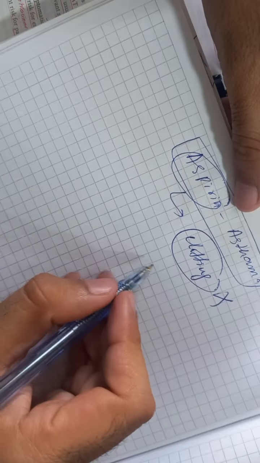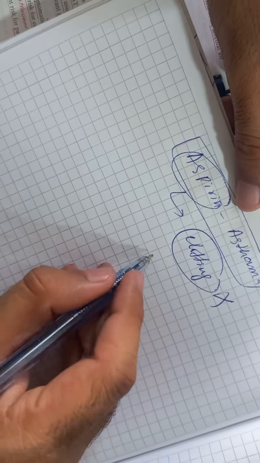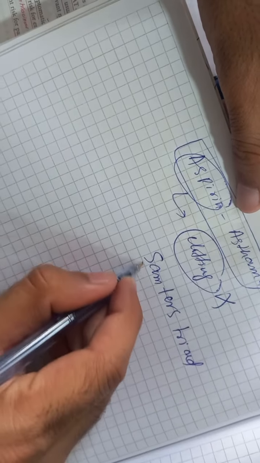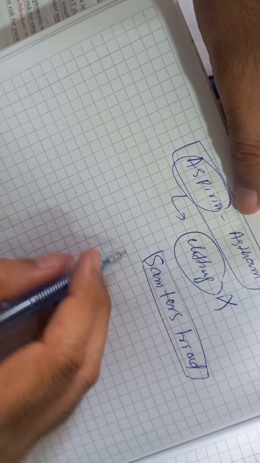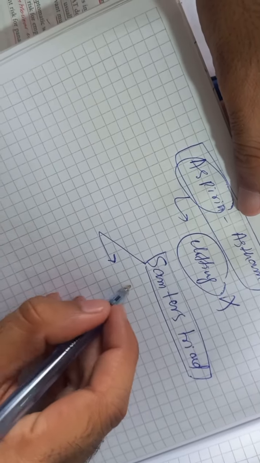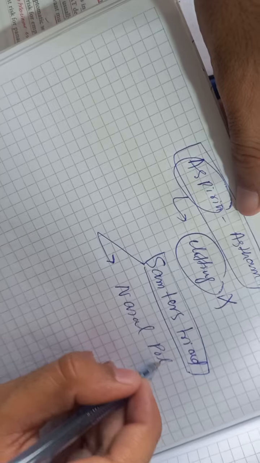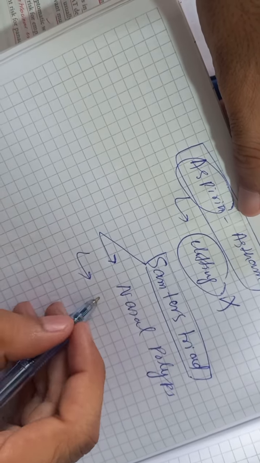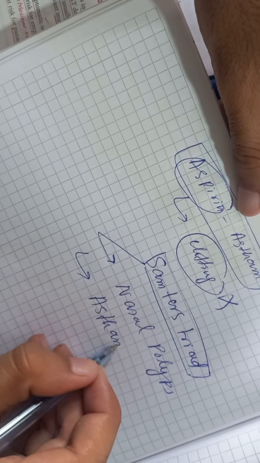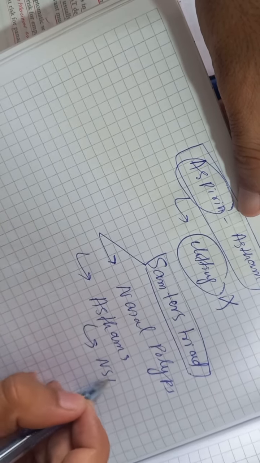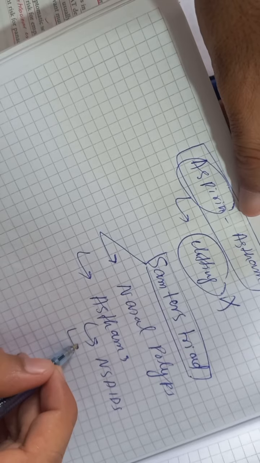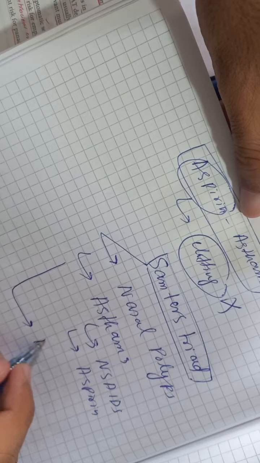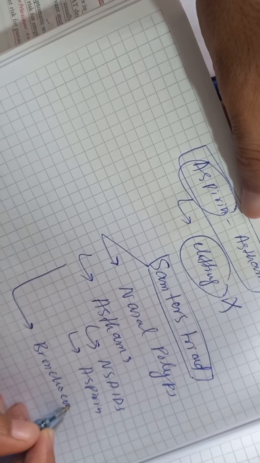So basically, aspirin intolerant asthma is seen in those individuals who have something called Samter's triad. Okay, what is Samter's triad? If any individual is having nasal polyps, asthma after consuming non-steroidal anti-inflammatory drugs or after consuming aspirin, and bronchoconstriction.